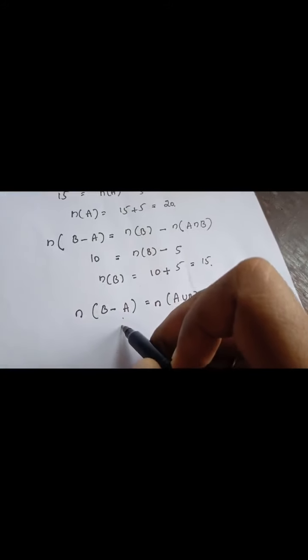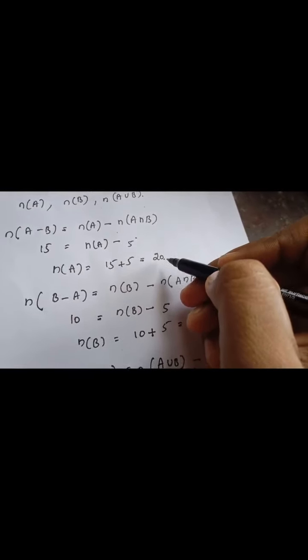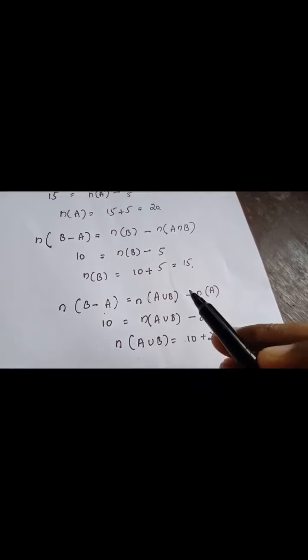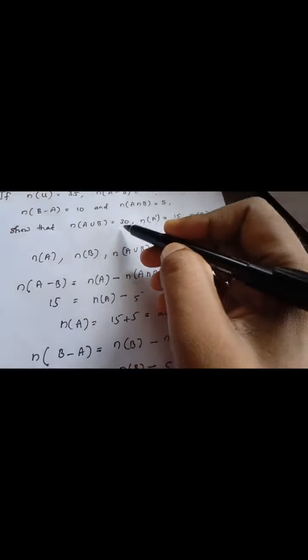So substitute 10 is equal to n of A union B, which is unknown, minus n of A, which we have got as 20. So minus 20. Now this minus 20 we can take to the other side. So n of A union B is equal to 10 plus 20, which is equal to 30. We had to show that n of A union B is equal to 30, and that is shown here.